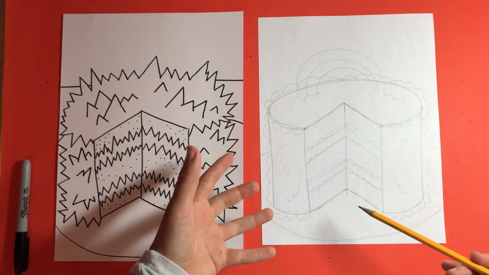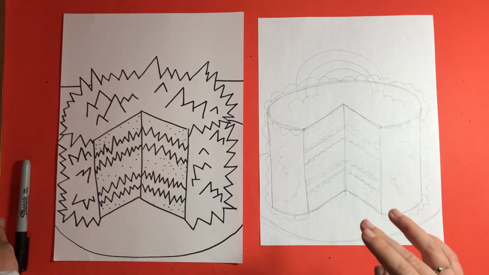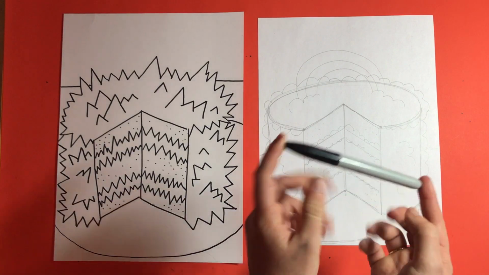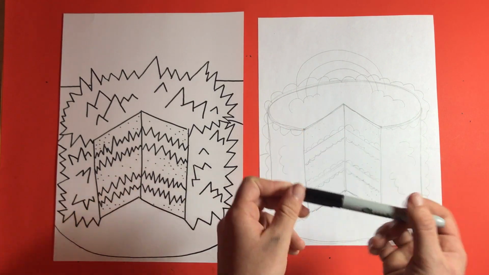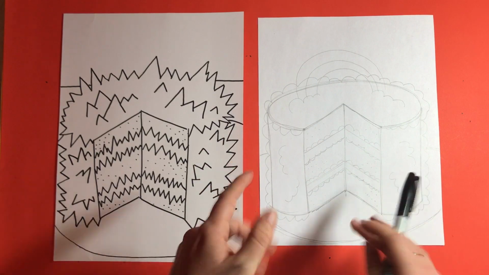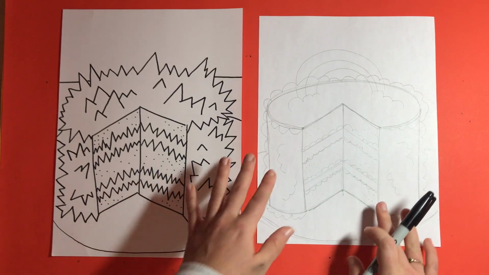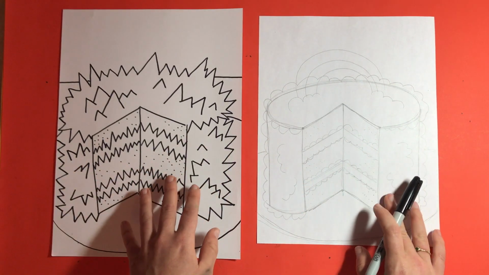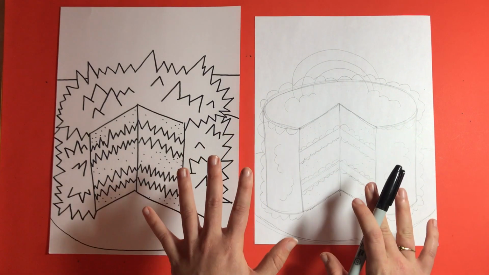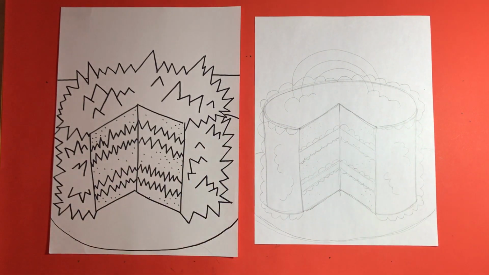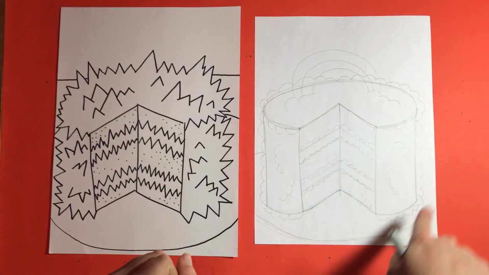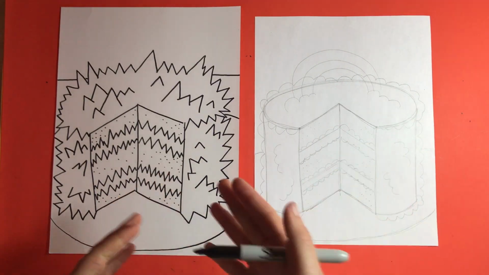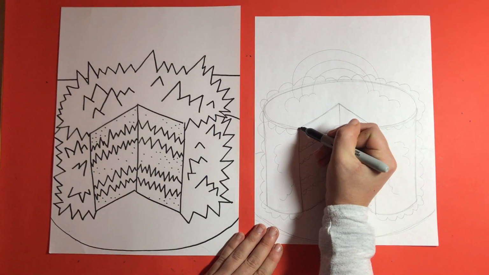You guys have the option to outline. I love outlining because it makes everything pop out. See how this one really stands out and this one still looks really good, but it's a little bit faded. I'm going to take one moment to outline this all the way so you can see the difference between outlining and not outlining.